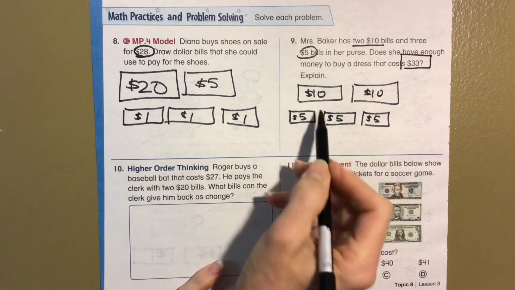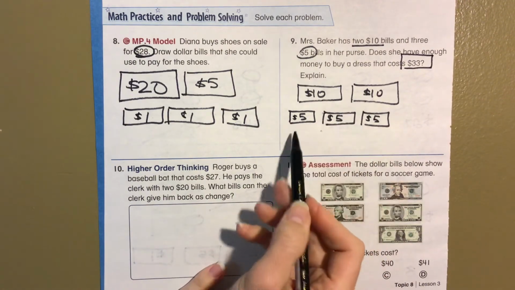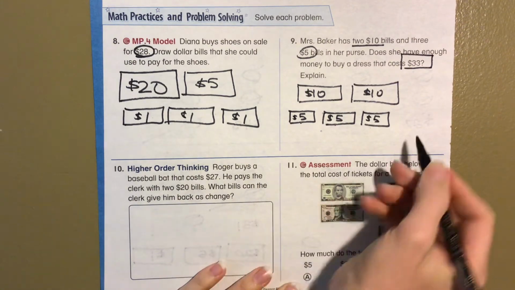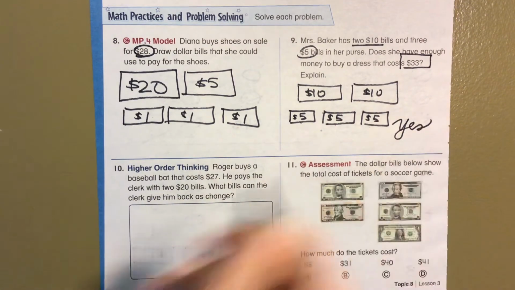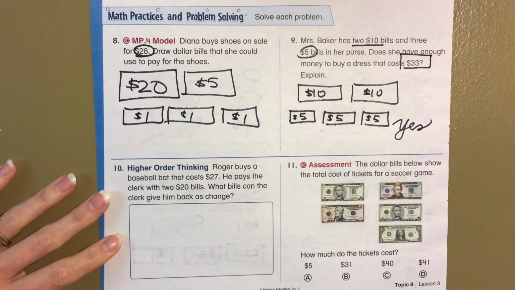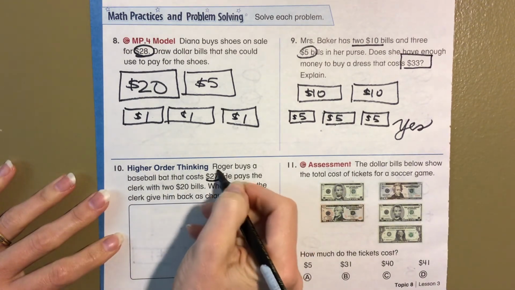So let's see how much she has. 10, 20, 25, 30, 35. Does she have enough? Yes, because she has $35. So she can buy a dress that is $33. She'd even have $2 left over. Okay, higher order thinking. Roger buys a baseball bat that costs $27.